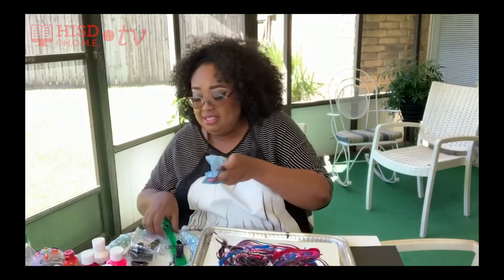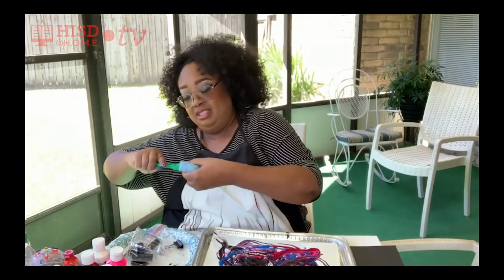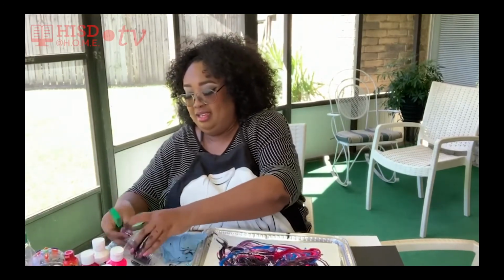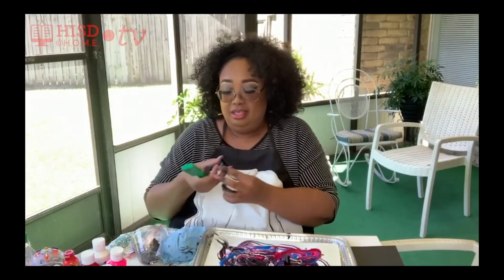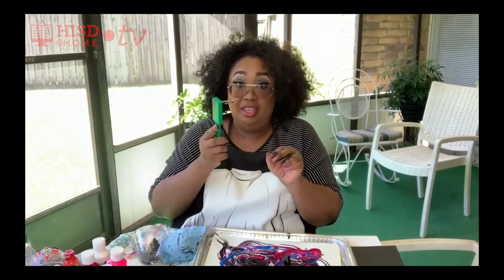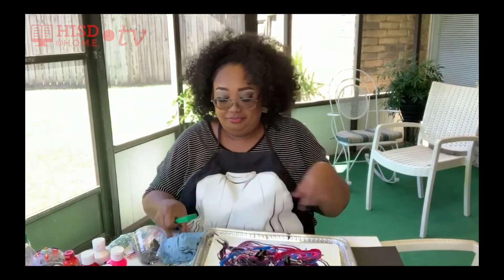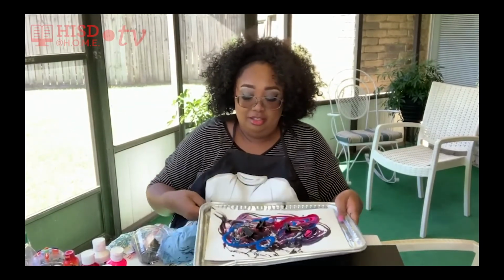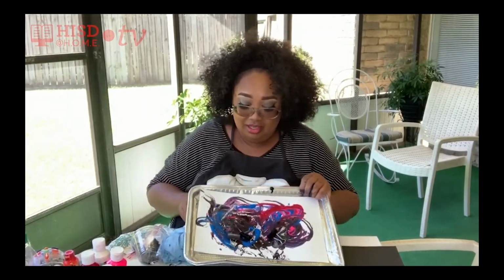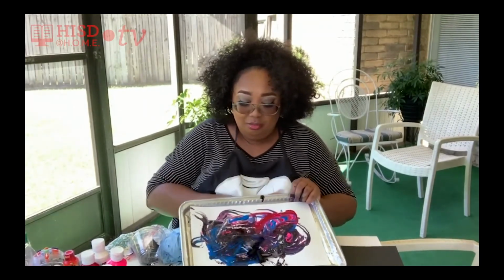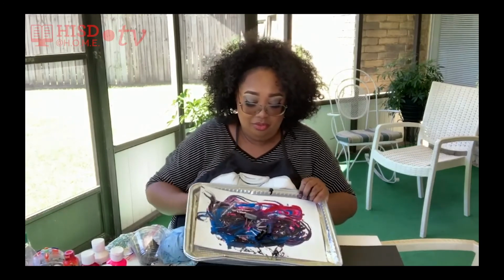Let's see, I have some clips now. Let me take these off here and have these binder clips, they call them. And let's see if they're magnetic. They are. Let's see what kind of pretty designs I can make with this. Hold it up so you can see it. Move it around. Move it around.